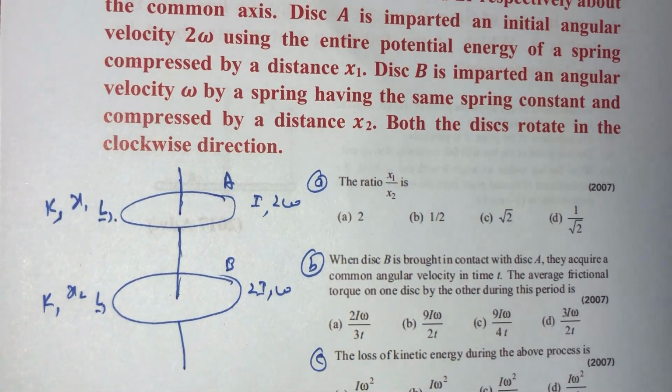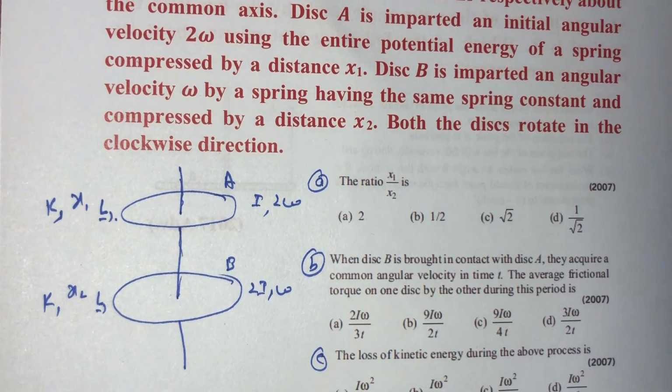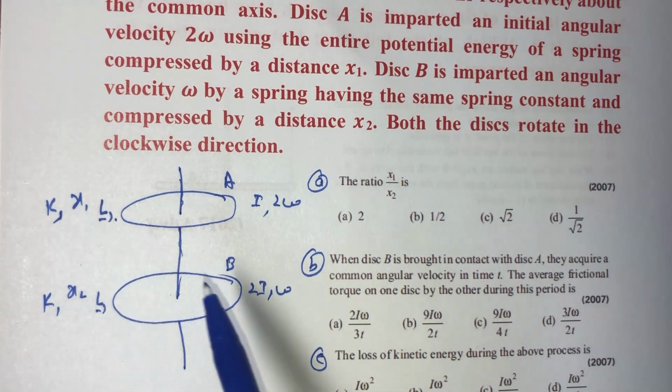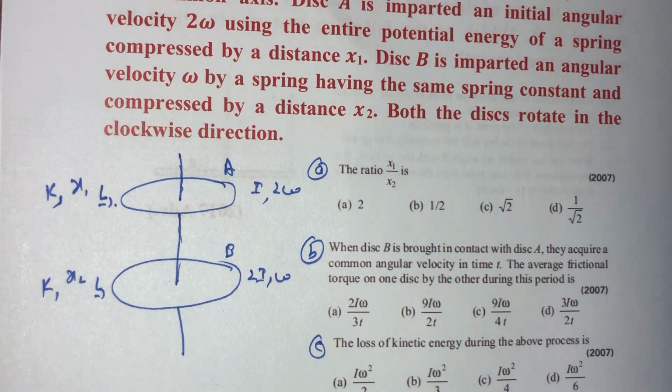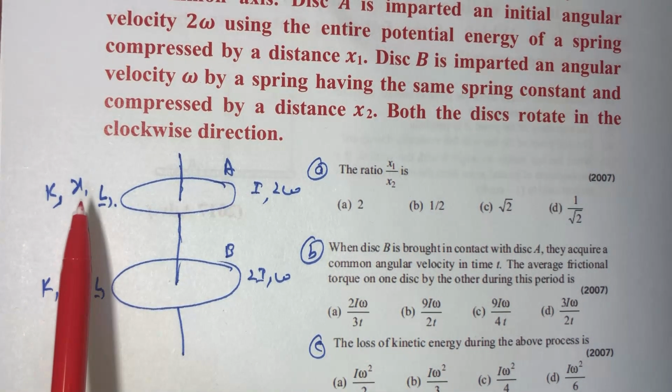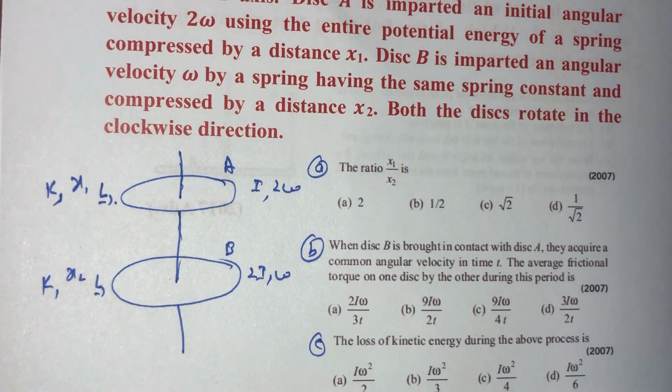So the spring constant in both cases is the same, while the compression for A is x1 and for B is x2. So let us solve the first part, that we have to find the ratio of x1 and x2.